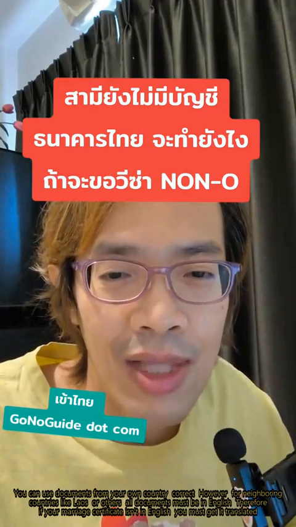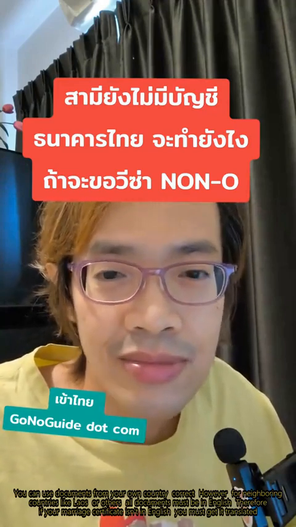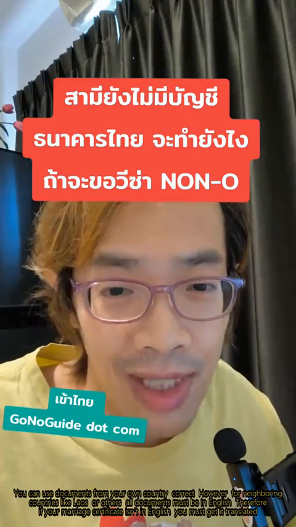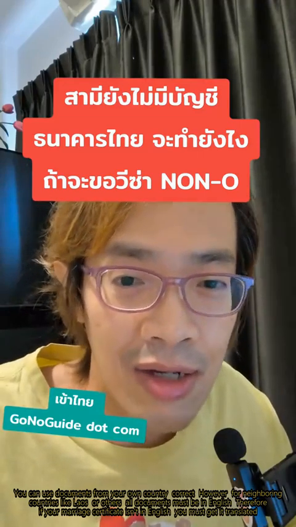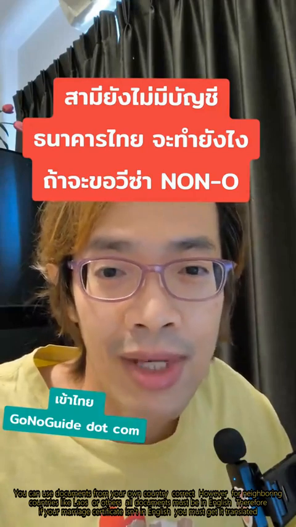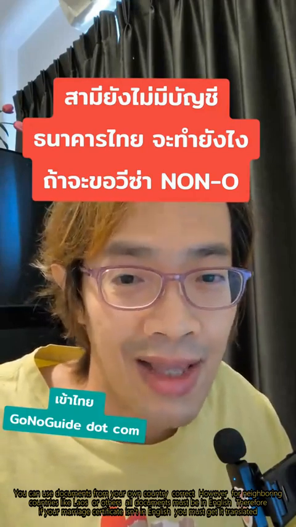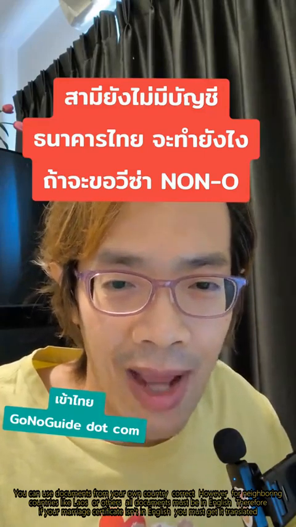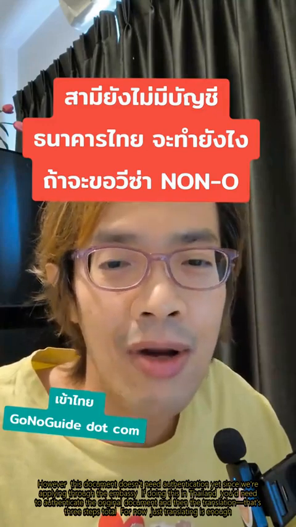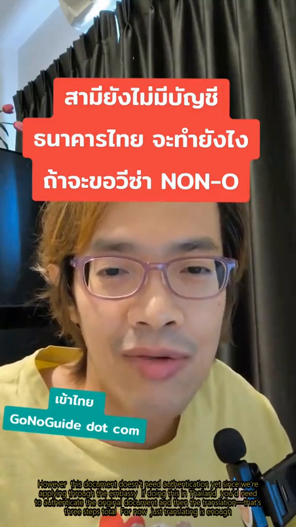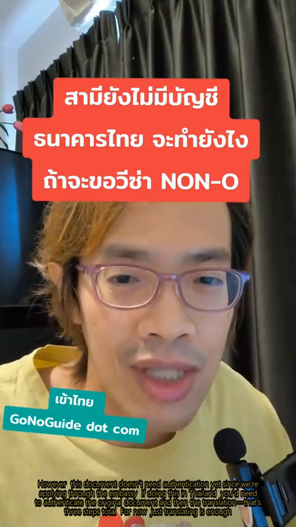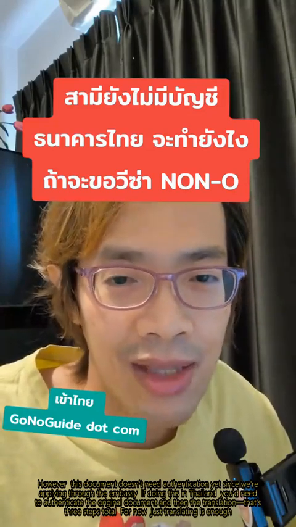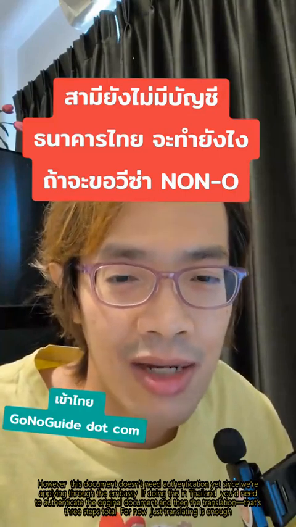You can use documents from your own country, correct? However, for neighboring countries like Laos or others, all documents must be in English. Therefore, if your marriage certificate isn't in English, you must get it translated. However, this document doesn't need authentication yet since we're applying through the embassy. If doing this in Thailand, you'd need to authenticate the original document and then the translation. That's 3 steps total. For now, just translating is enough.